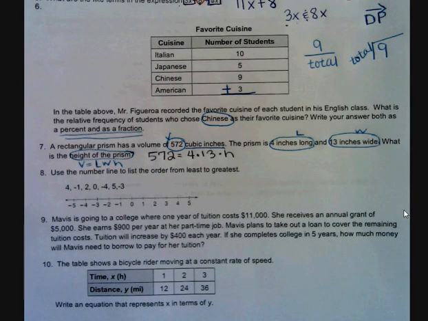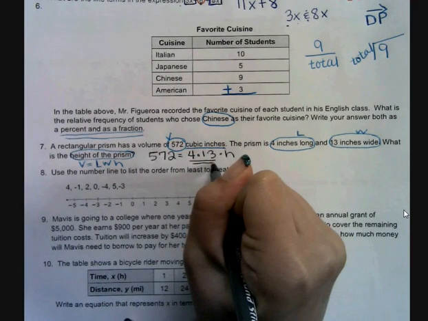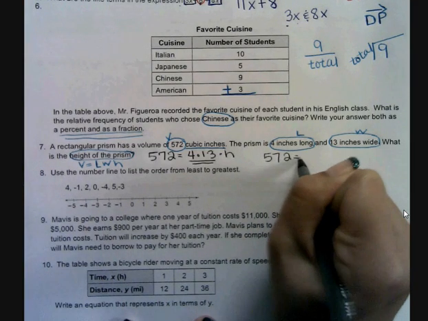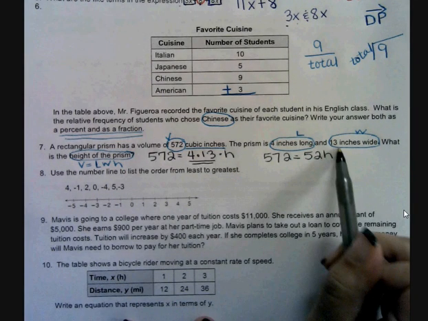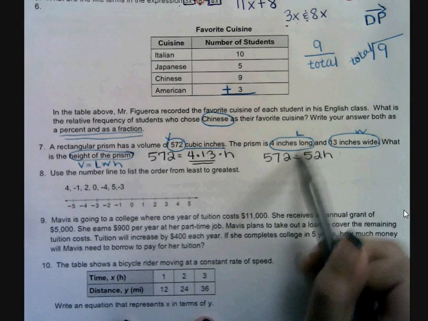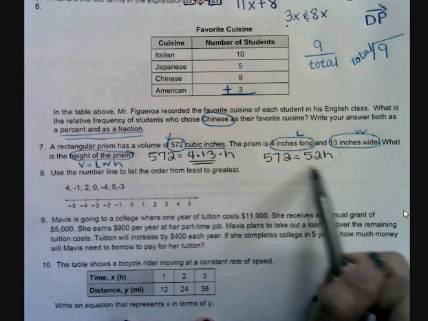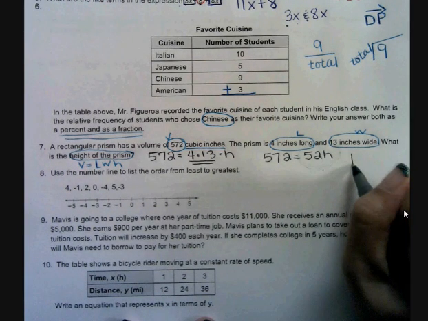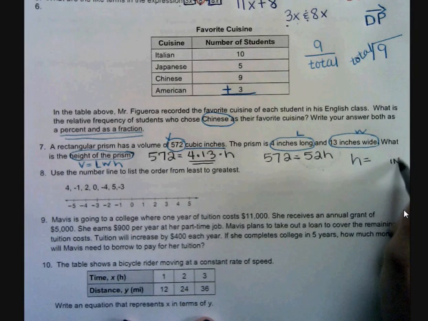So now I'm going to do 4 times 13. When I do 4 times 13, I get 52. So now I have 572 equals 52h. How do I get h by itself? I have to do the opposite operation. Okay, so 52 and h. What is the operation? You need to do the opposite on both sides to get your height. And don't forget to label your height inches, just inches.